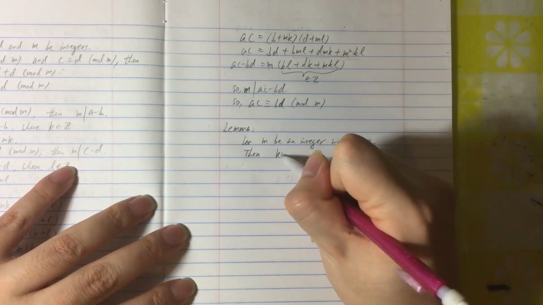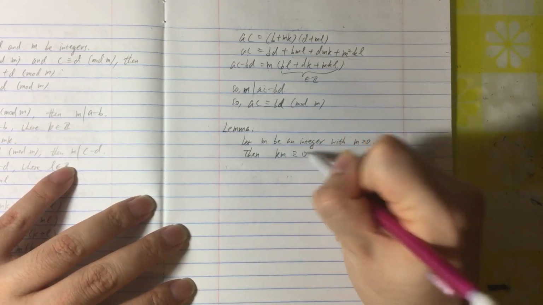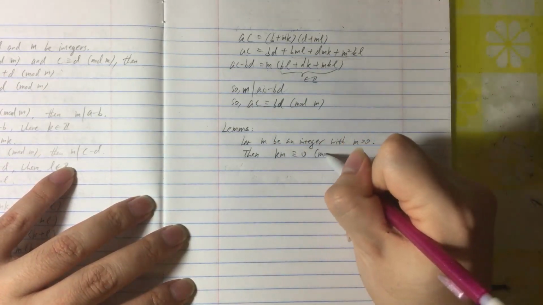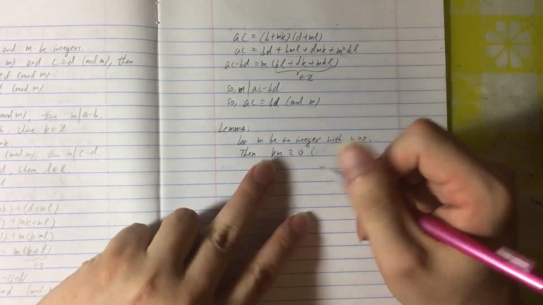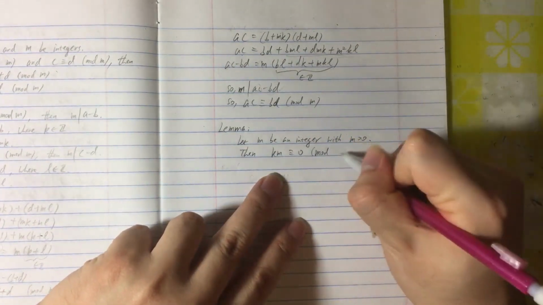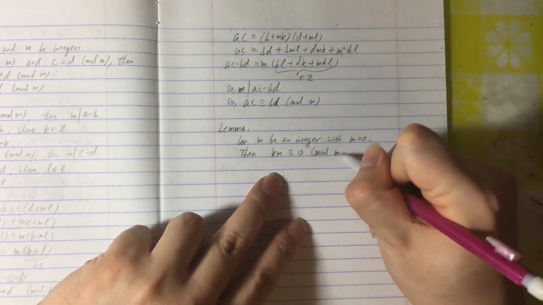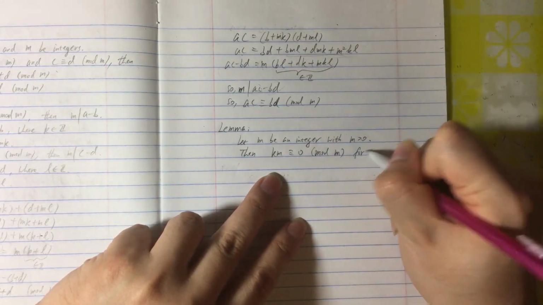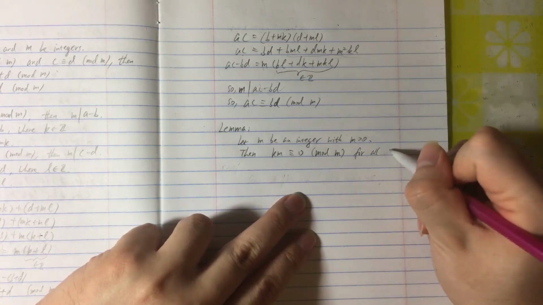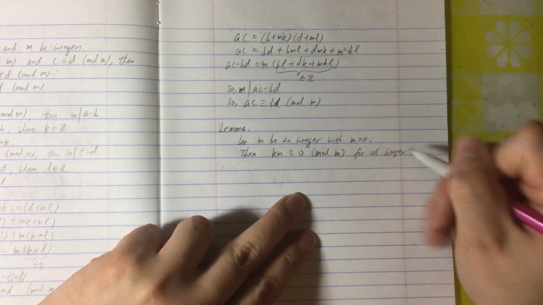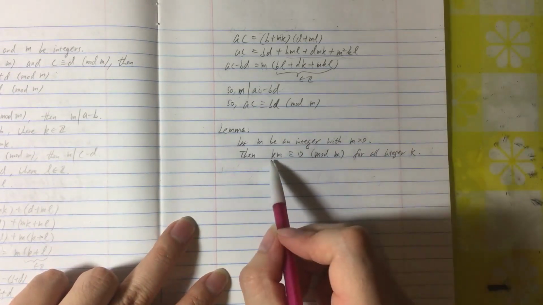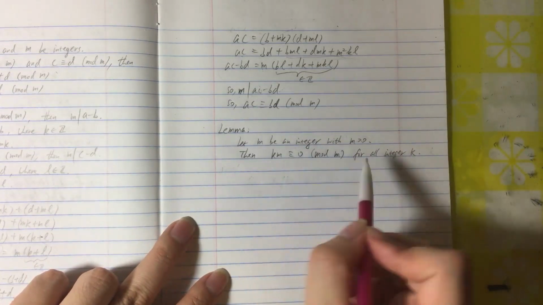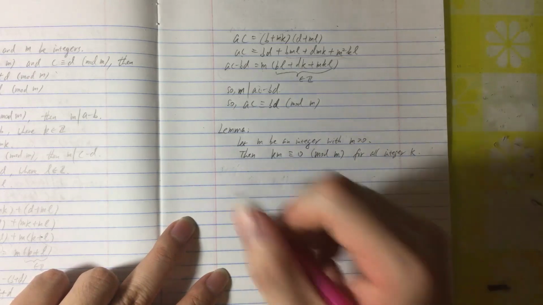Then km is always congruent to 0 mod m for all integers k.